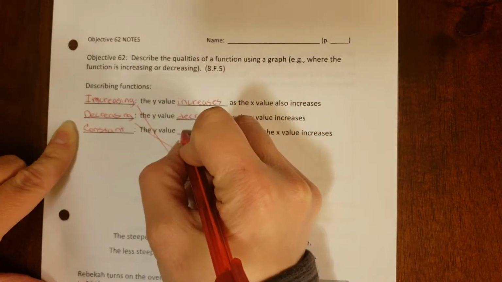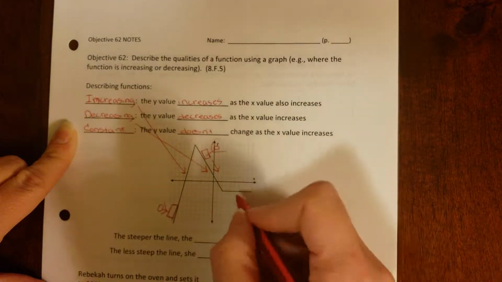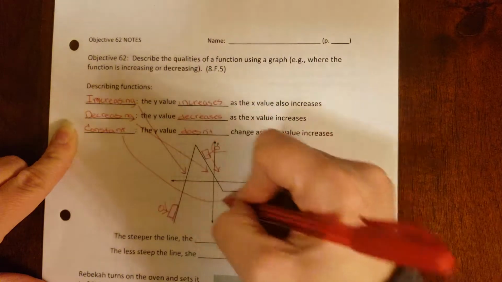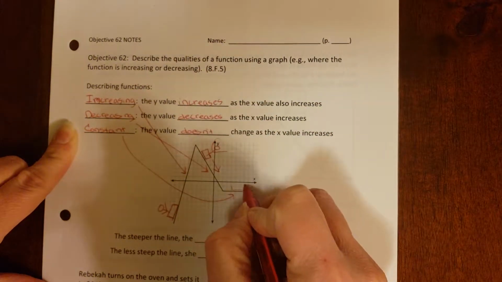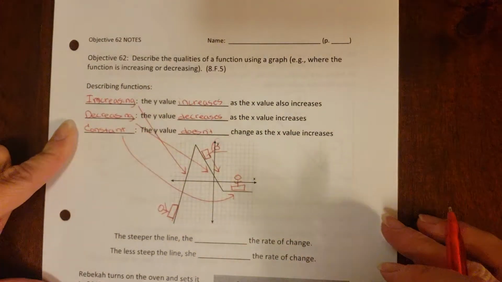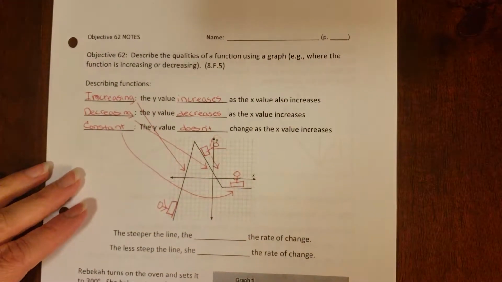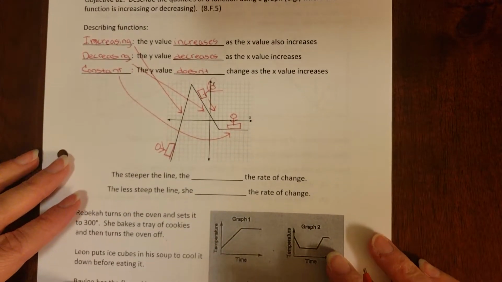And then there's the constant. This is when the y value doesn't change as the x value increases. So the constant is this. And that's like when you're coasting into the station after your roller coaster ride, pretending that you were never scared and you're very cool and all those things.